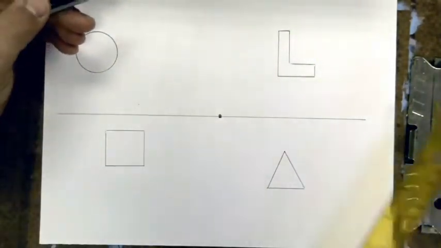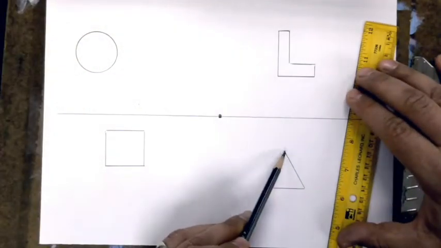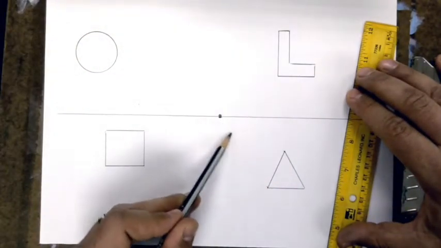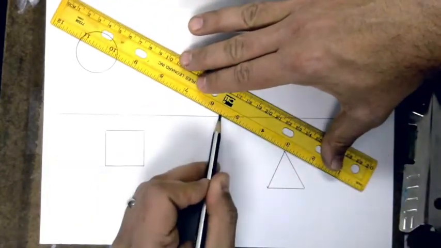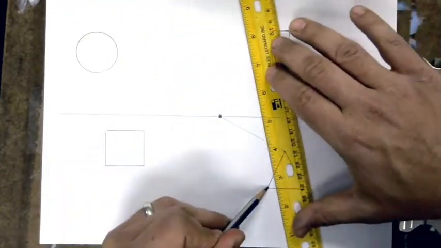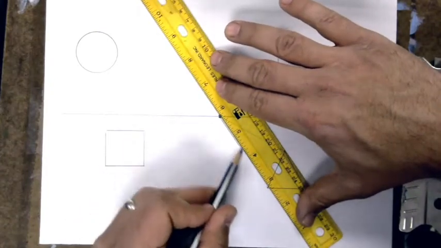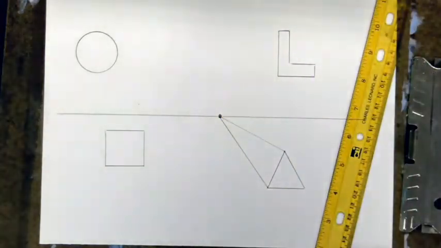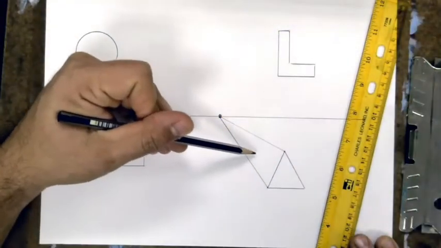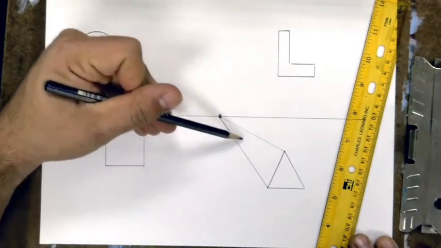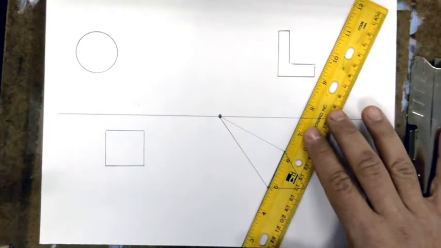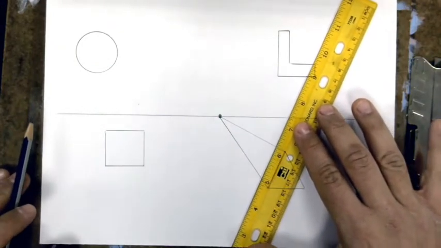So now I'm going to start to make these 3D with convergence lines. On this triangle, I have two edges that can go and connect directly back to that vanishing point. So these convergence lines line up between the point and those edges. Now, this isn't 3D yet, but you can see how it shoots back in space there. I have an angle there on the triangle that I want to match up anywhere on that road I created.